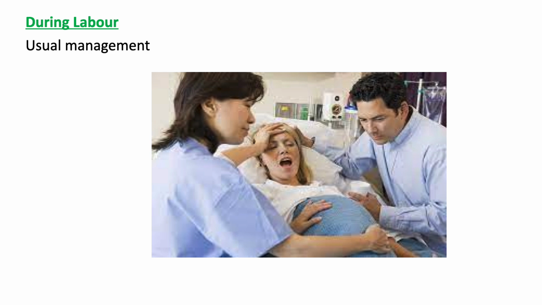In olden days, of course, we used to give injection methergine, but before giving methergine, it is essential that you check the blood pressure of the patient, because if the patient's blood pressure is high and you inject methergine, of course it will shoot up the blood pressure. So now we are giving injection oxytocin 10 units IM.